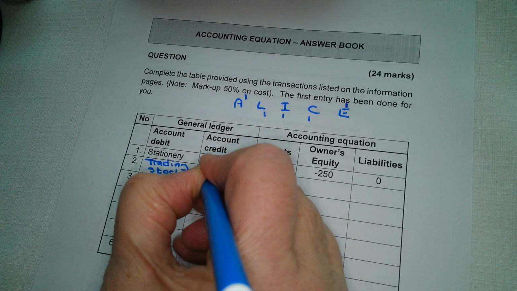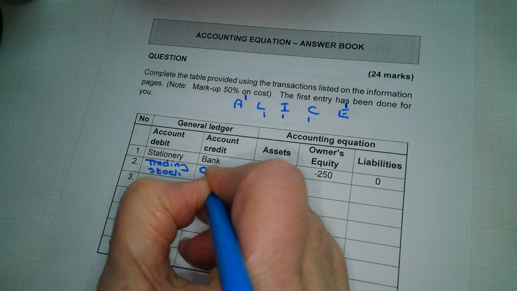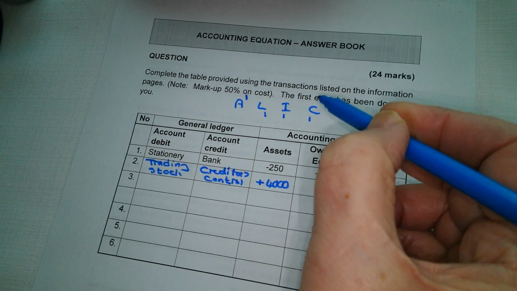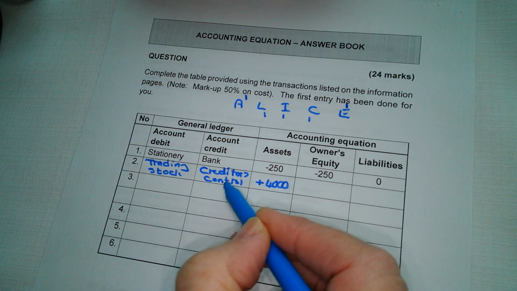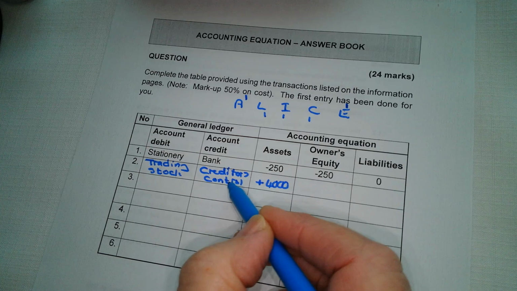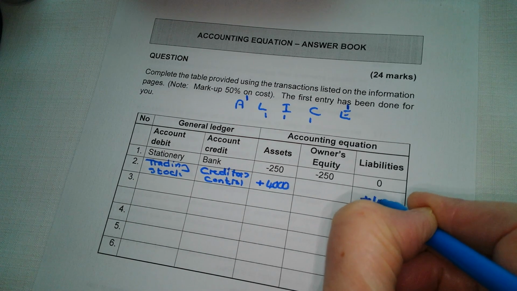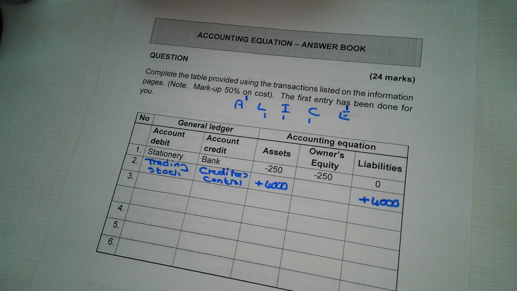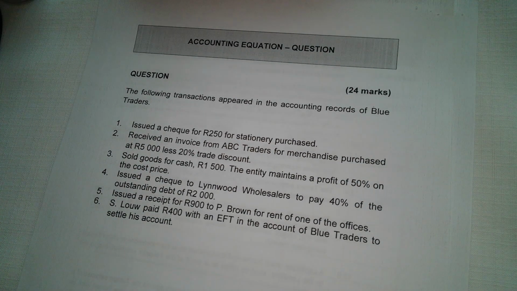So the account credited will be creditors control, because creditors is a liability and liabilities increase on the credit side. We owe more money to the creditors, so our liabilities will increase with 4,000 rand. Okay, no entry was recorded for the 1,000.